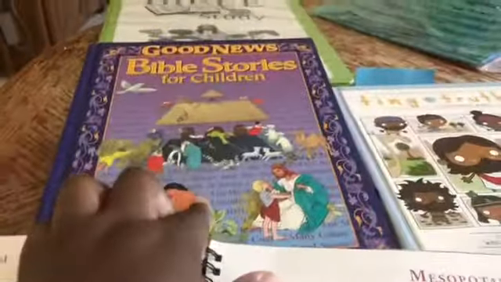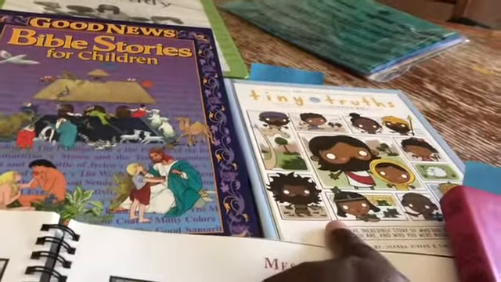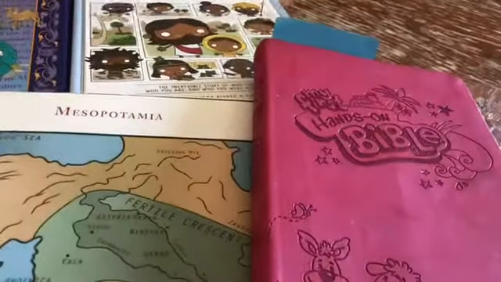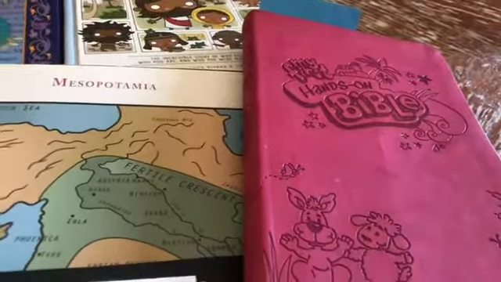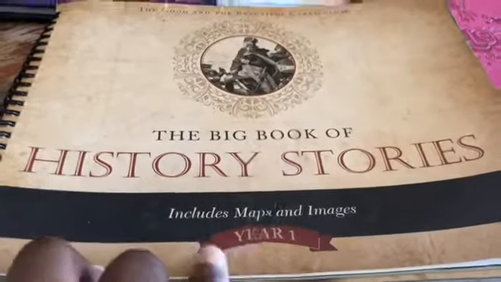So the first thing I used was this Good News Bible Stories for Children. The second thing I used is this Tiny Truths Illustrated Bible. And then I used this My First Hands-On Bible. And I used, let me show you, this Big Book of Histories. It's year 1 of the Good and Beautiful's history curriculum.